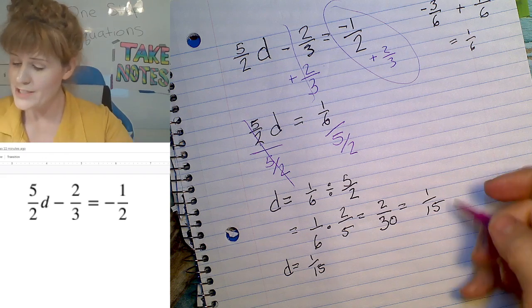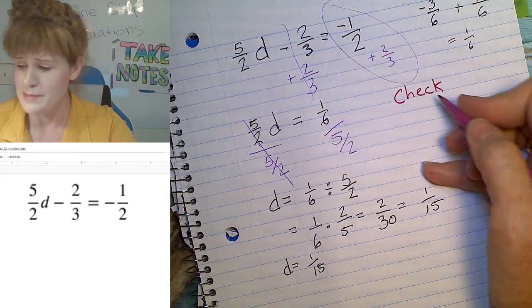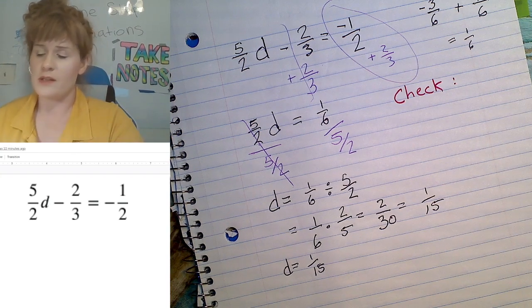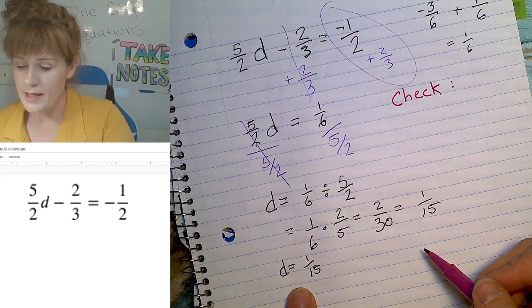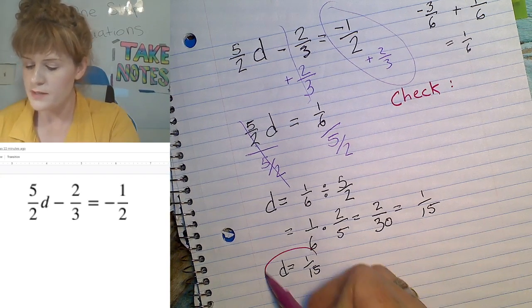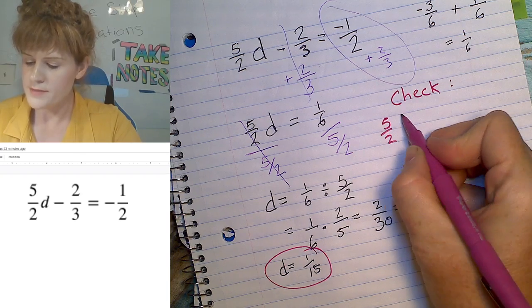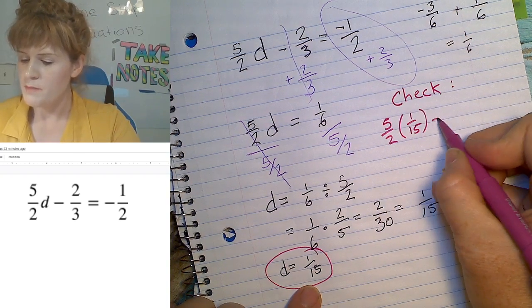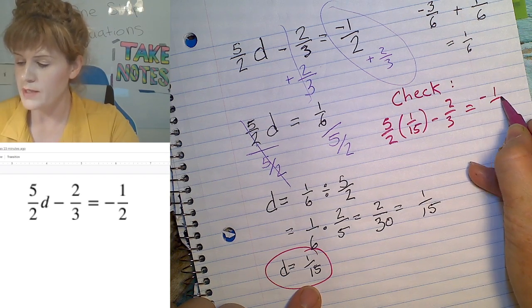I'm always going to check it, even when I want to be finished, and I'm sure I didn't make a mistake, right? But you probably will make mistakes because you need a lot of practice to go as fast as I do. Anyway, let's check this answer. If I got it right, I can insert it back in. So 5/2 times 1/15 minus 2/3 should equal -1/2.